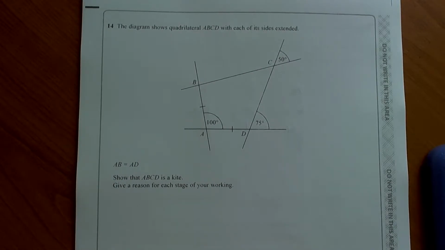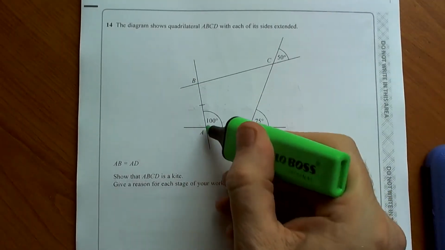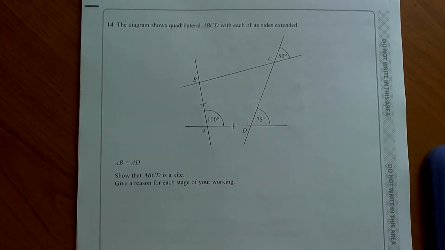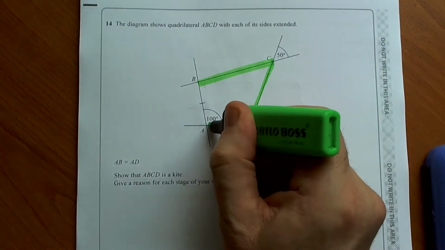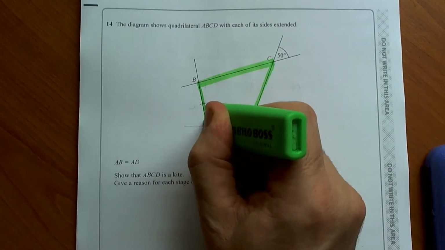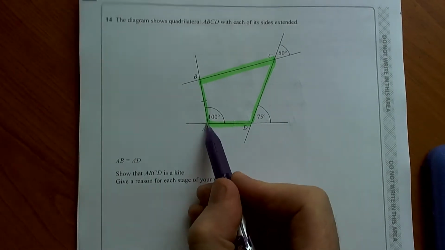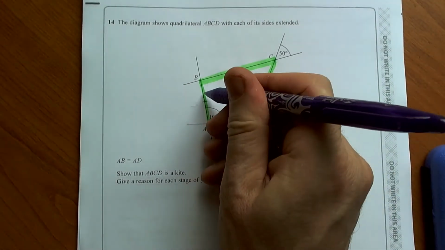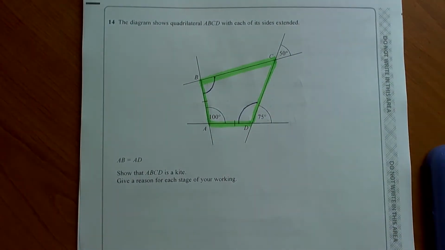Now question 14 asks us to show the diagram that ABCD is a kite. Now they've already showed us that the lines BA and AD are the same length as each other. So I'm just going to outline the kite shape with my highlighter here at the moment. Now if this is a kite, these 2 sides will be the same, but we would expect this angle here and this angle here to be the same size as well.